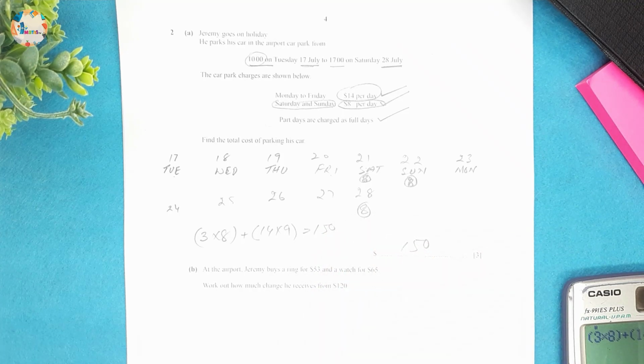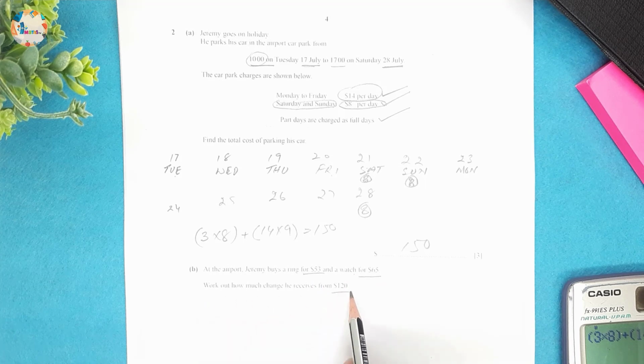Now at the airport, Jeremy buys a ring for this much and a watch for this much, and paid this much amount. How much change does he receive? So 120 minus 53 plus 65. This is the amount spent.